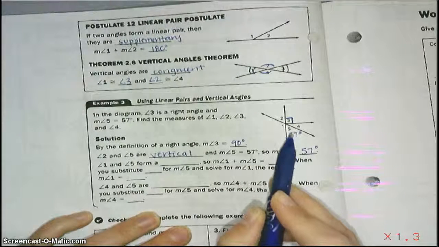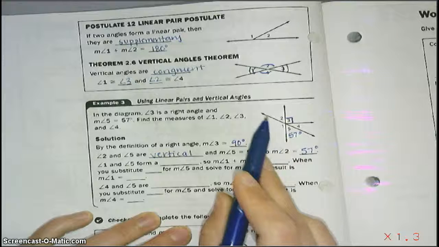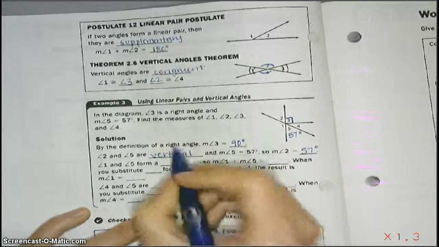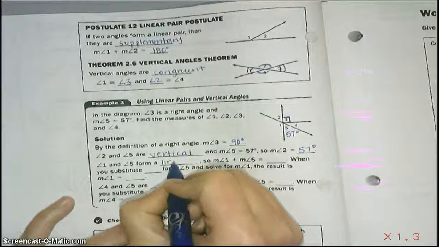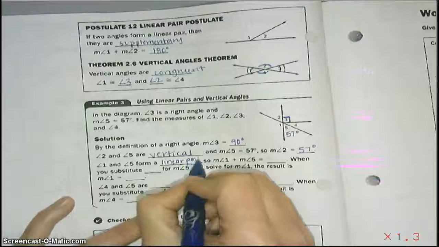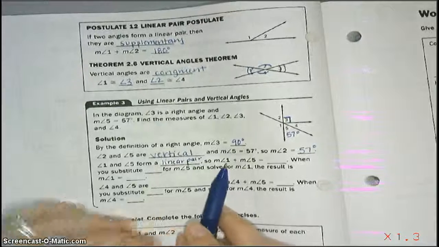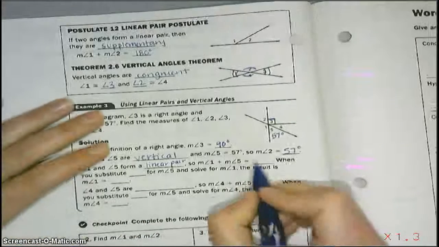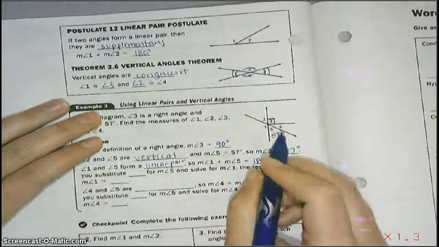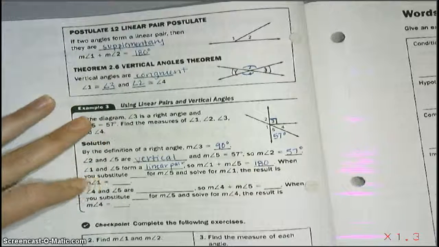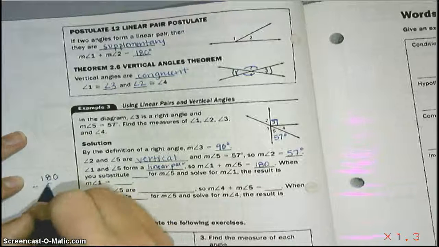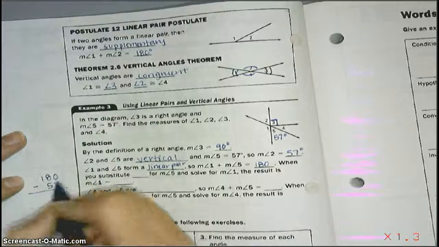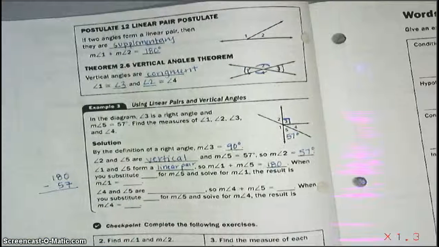Angle 1, oh, I didn't see this. Angle 1 and 5 are supplementary. They form a straight line. So that means that they are a linear pair. So the measure of angle 1 plus the measure of angle 5 is going to equal 180. Therefore, you could just subtract 57 from 180. I'm just going to do that off to the side. Sometimes students get caught up in what all these blanks end up being, even though it's easy to find the answer. And 180 minus 57 is 123.